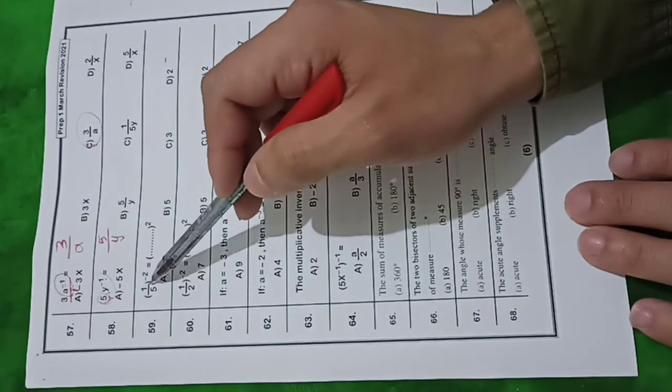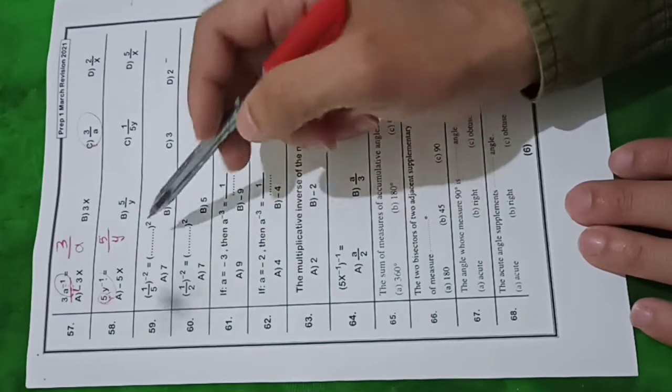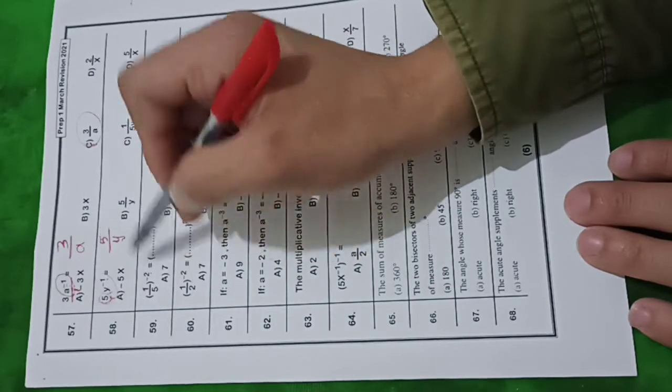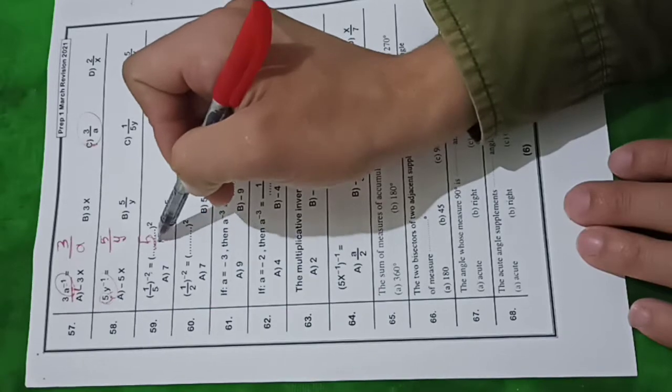1 over 5, all power negative 2. Okay, the same, flip the fraction, and this power will be 2. So we have 5 over 1. It's 5.